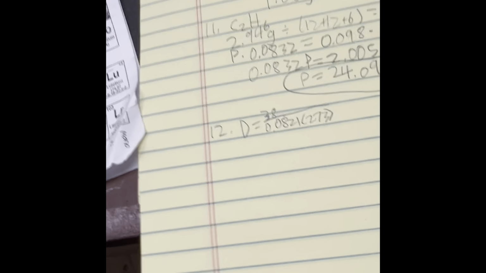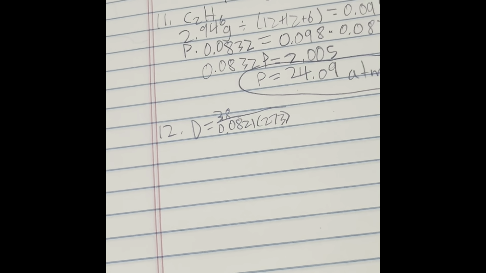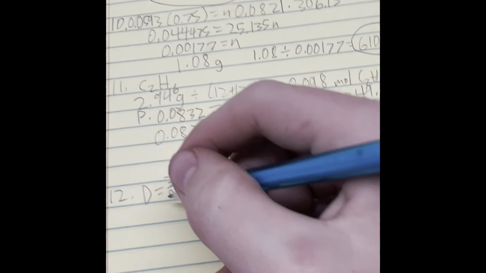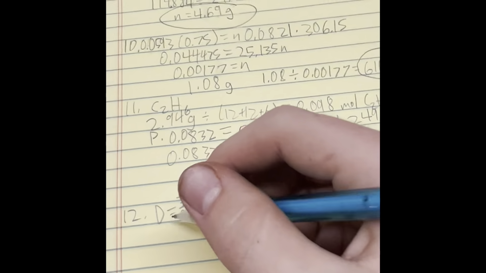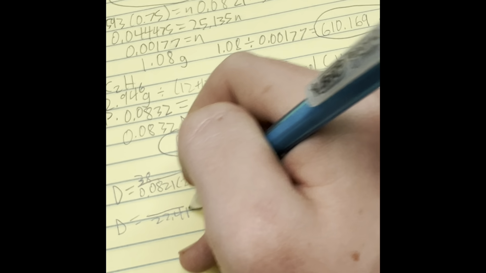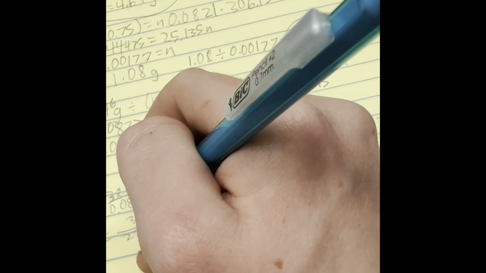Now, 0.0821 times 273 equals 22.41. Where have I seen that before? Over 38.